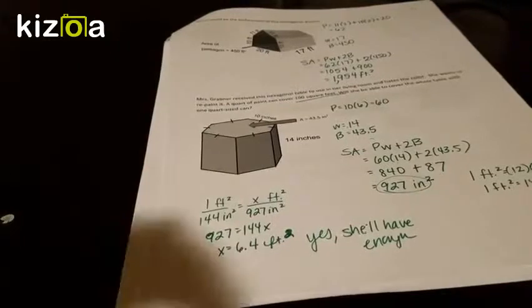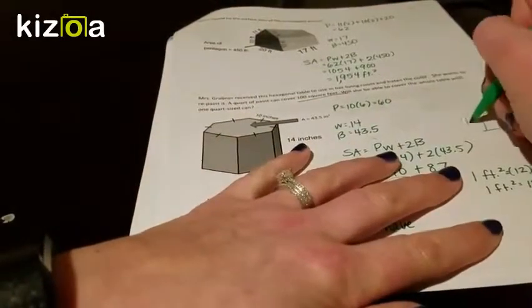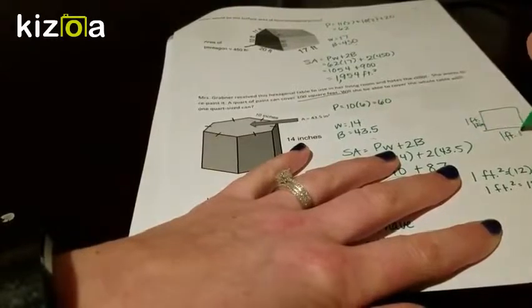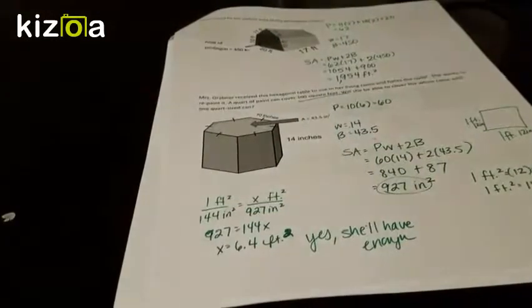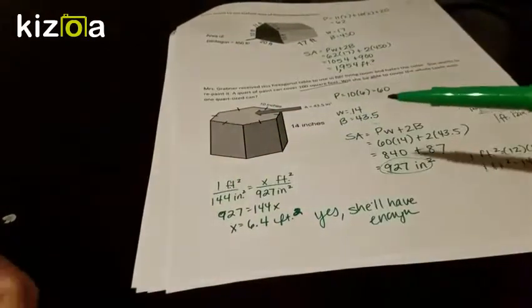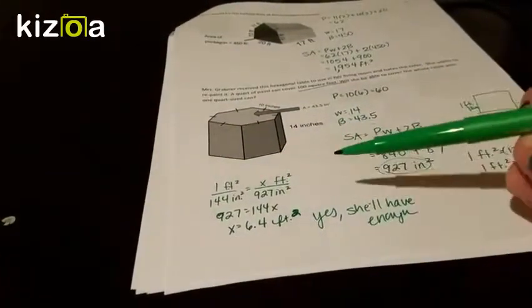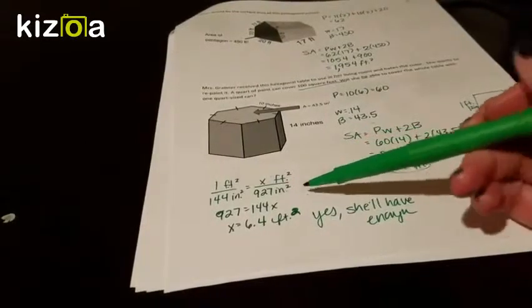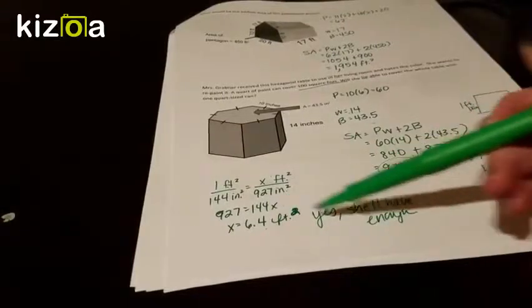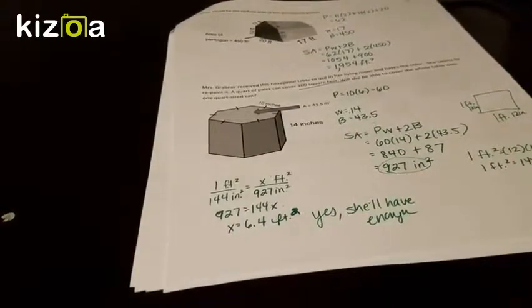So you need to know that 1 square foot, so this is 1 foot by 1 foot, is really 12 inches by 12 inches. So it's 144 square inches then. So 1 square foot is 144 square inches, so x square feet is 927 square inches. So in our case, we're going to have 6.4 square feet then, so we'll have way more than enough paint to be able to cover that.